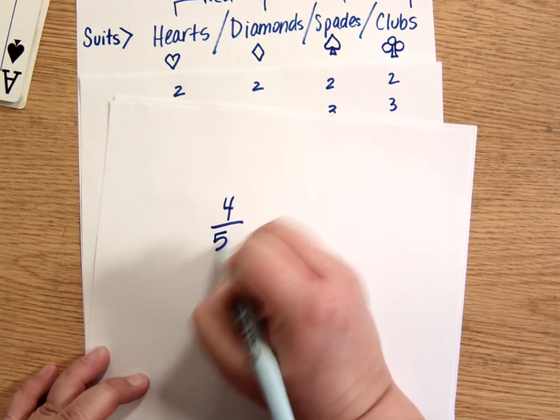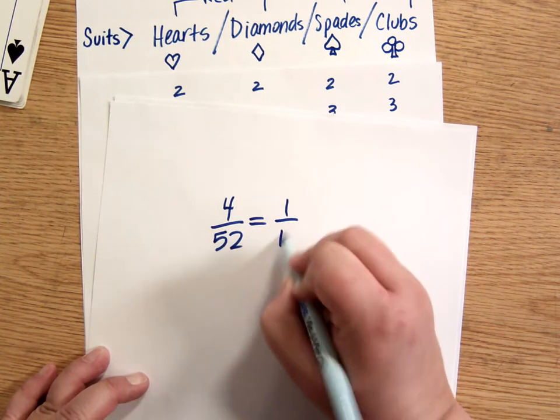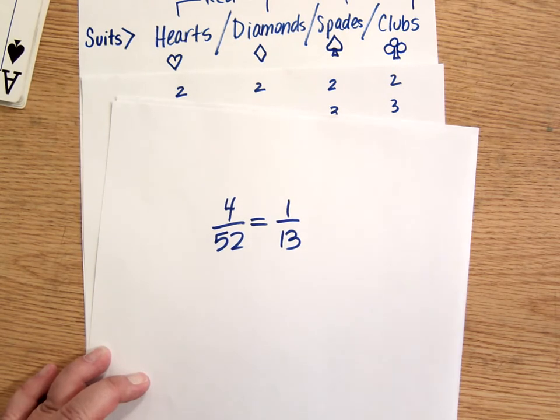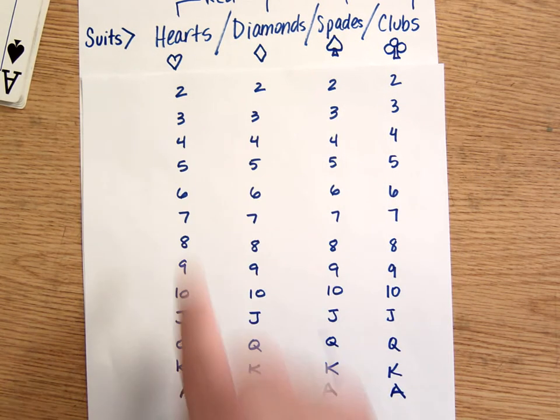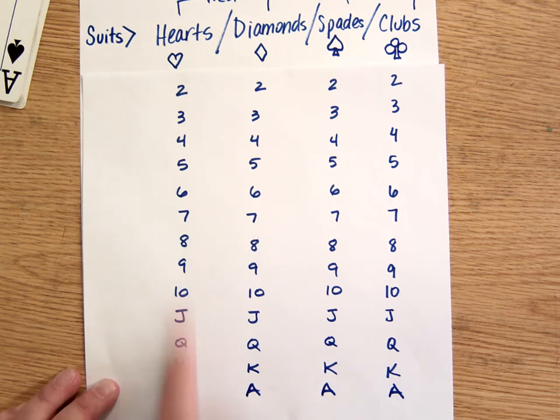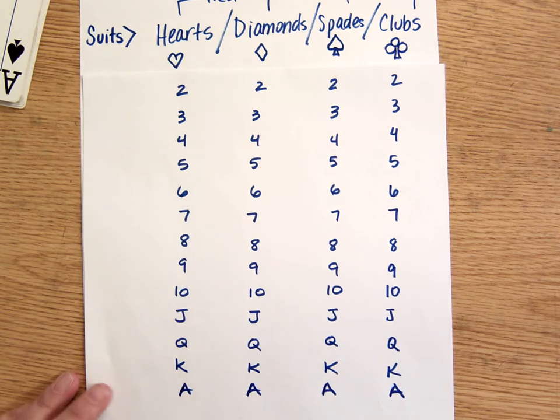If you simplify that number, you get 1 out of 13, which is not a coincidence because 1 out of every 13 cards is a 5. So a lot of times the fraction that you would get for the whole deck would simplify the same way as if you just looked at one suit. That may not make that much sense until you see it in action.